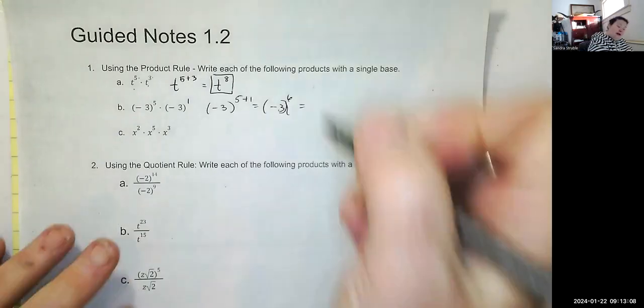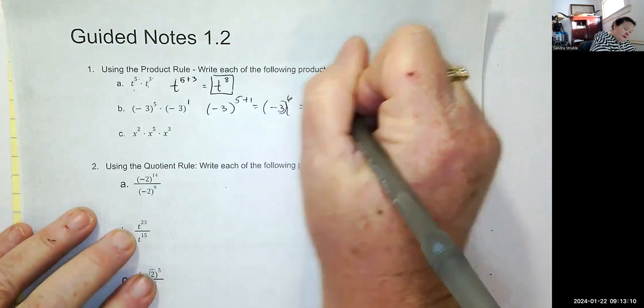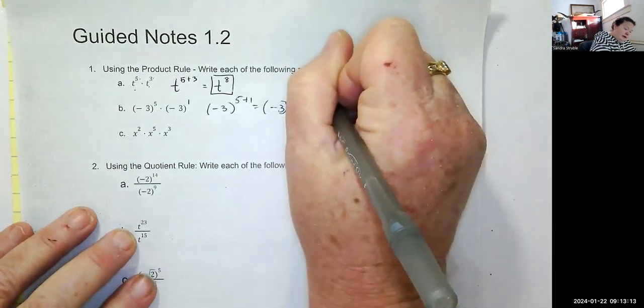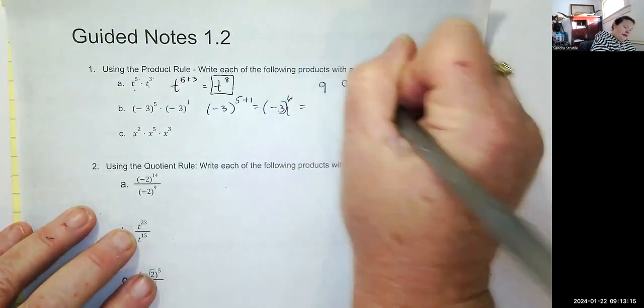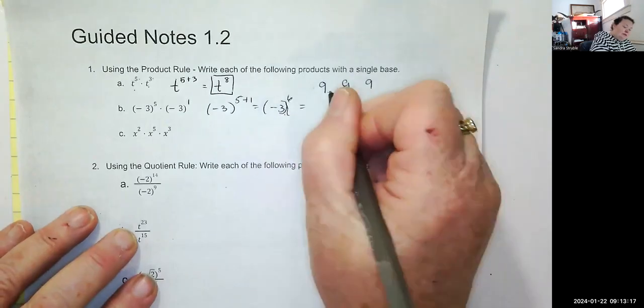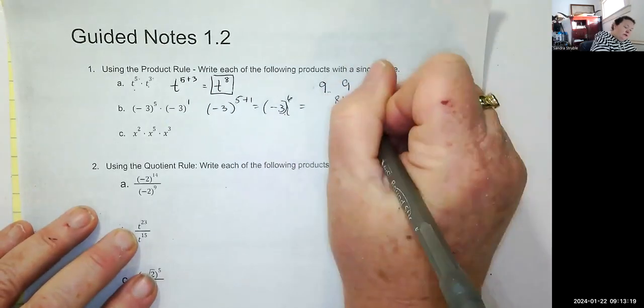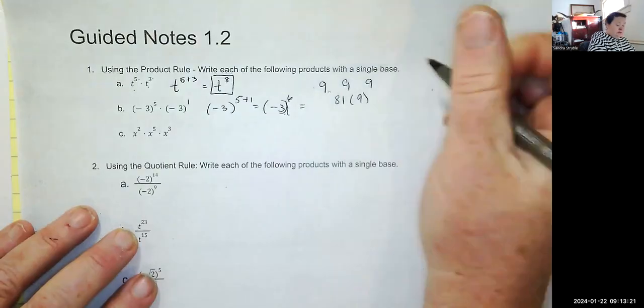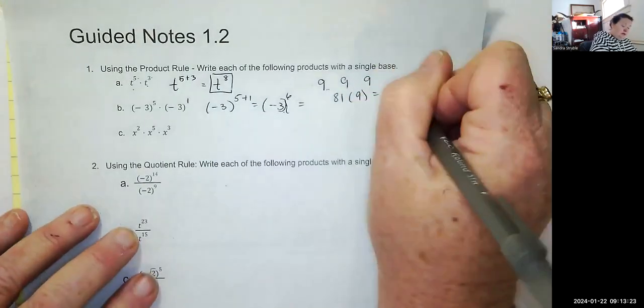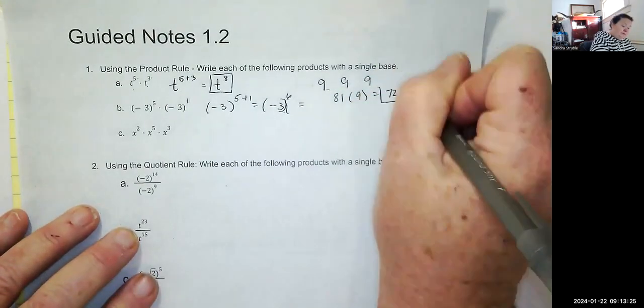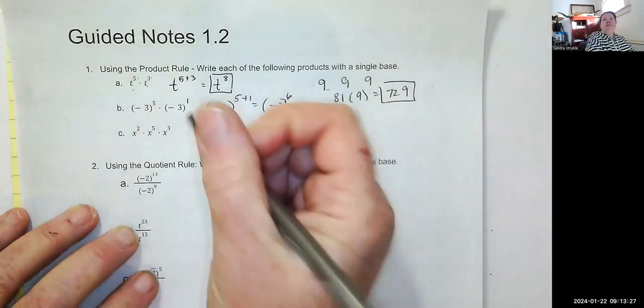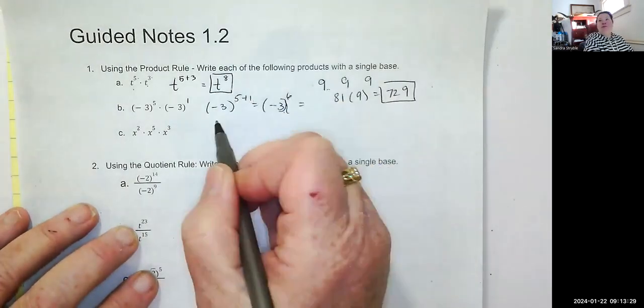I don't know if I can go that high. So two of them would be 9, 9, and then 9. -3 times -3 is a 9. So 9 times 9 is 81. Times 9 is, oh God, that's 729.